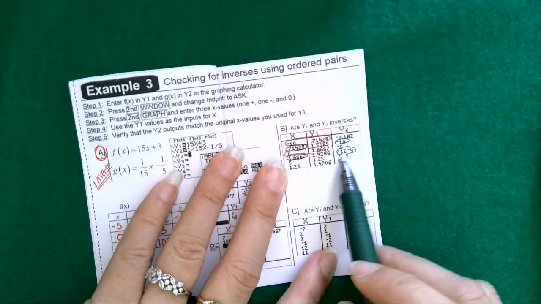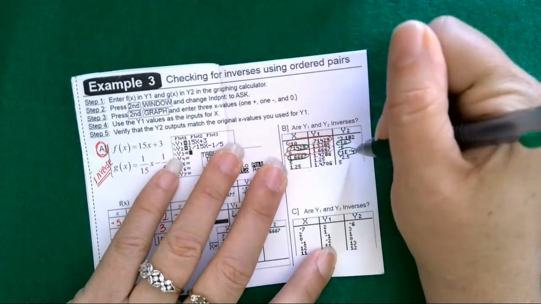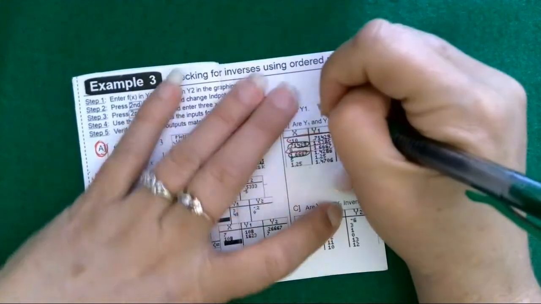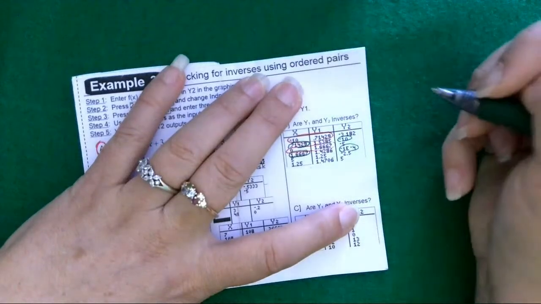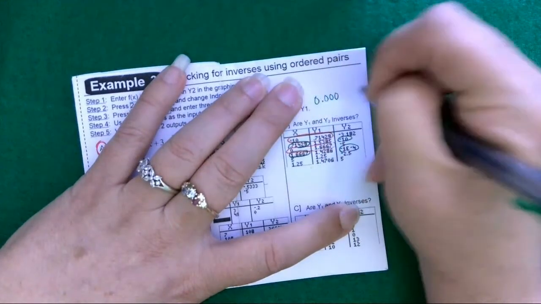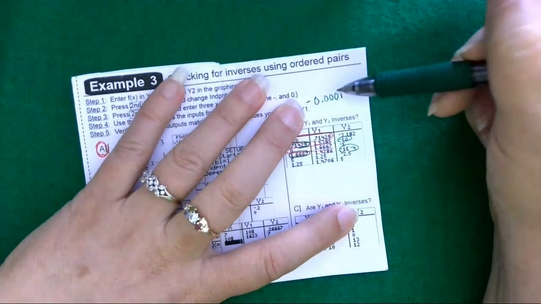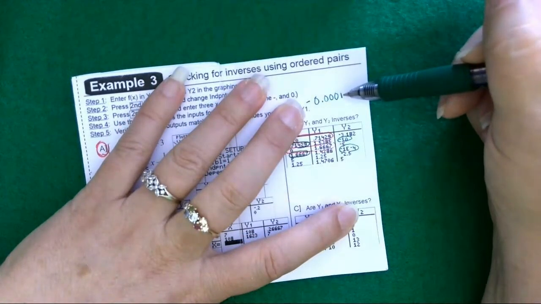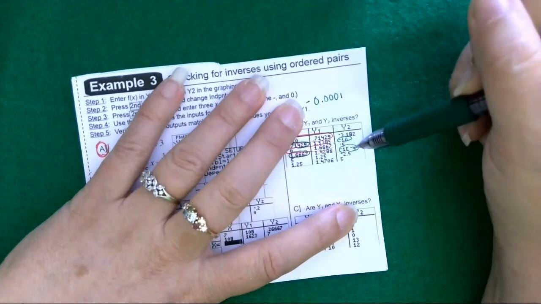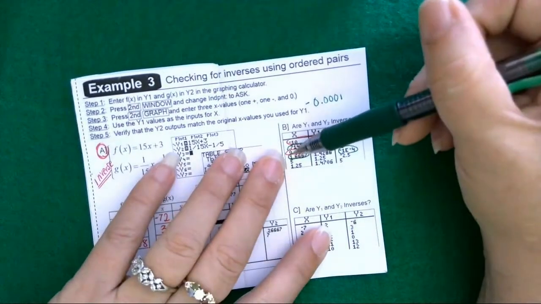Now that is scientific notation, and it means that there are 4 zeros in front of that 1, so that would be negative 0.0001. There's the 4th decimal place. That is very close to 0. So why is it not exactly 0?